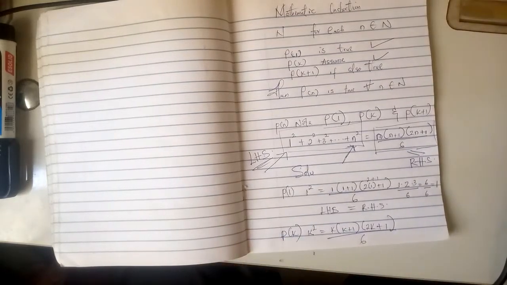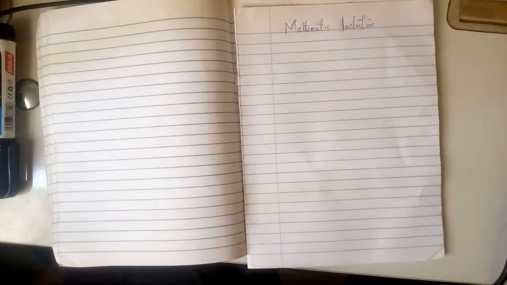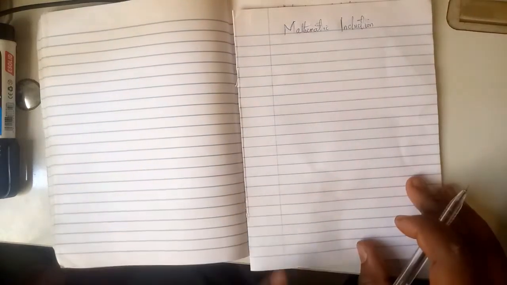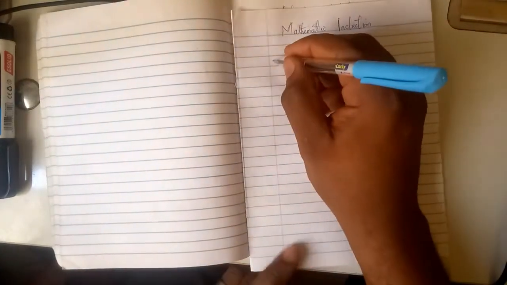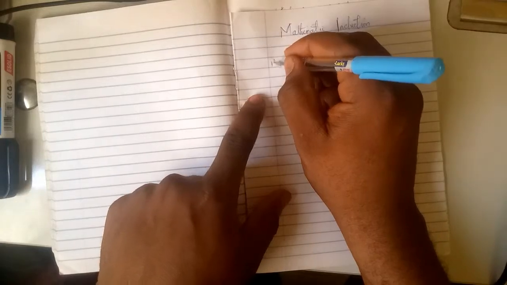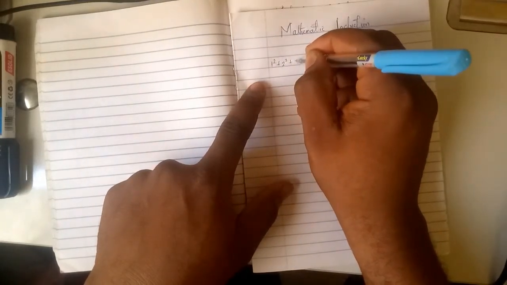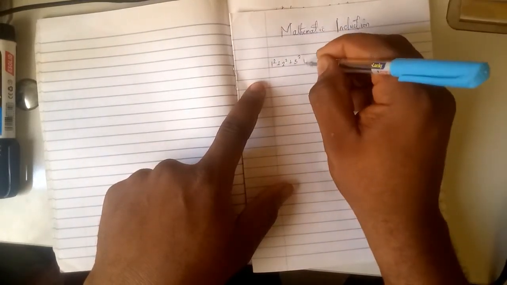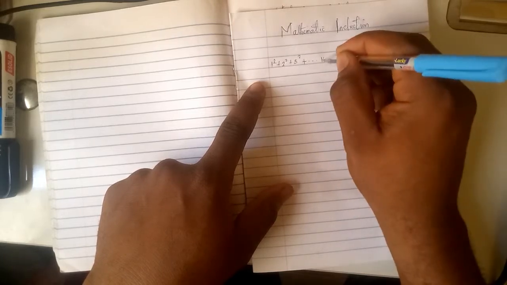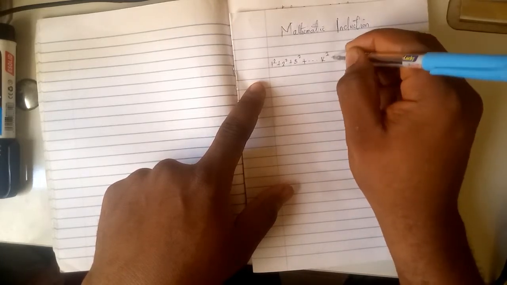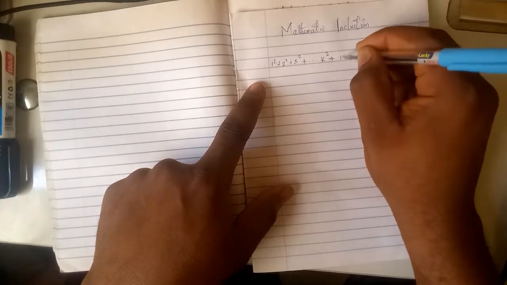Now next step, you test for p of k plus 1. So it's very simple. We now test for p of k plus 1. Remember, you now said since you have 1 squared plus 2 squared plus 3 squared plus, you now have k squared. Now the next thing you are going to test is k plus 1.